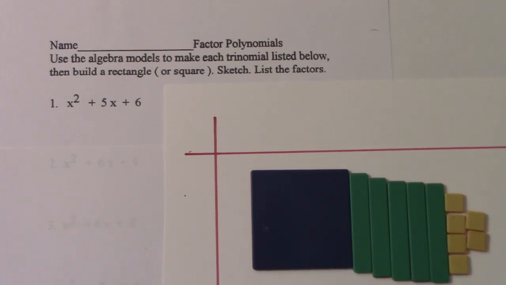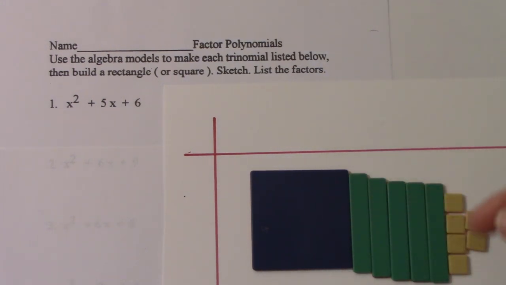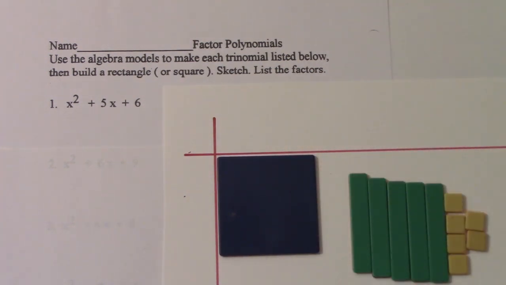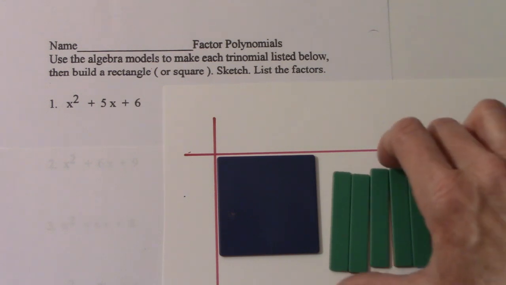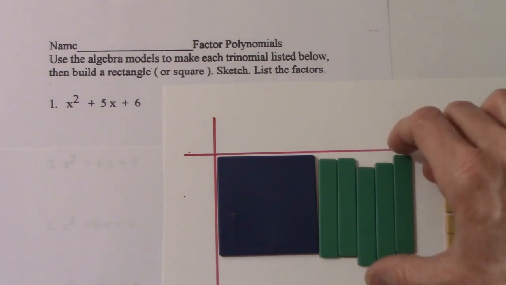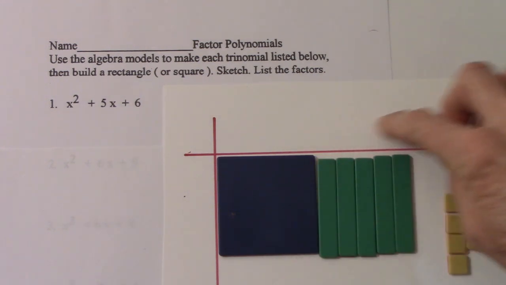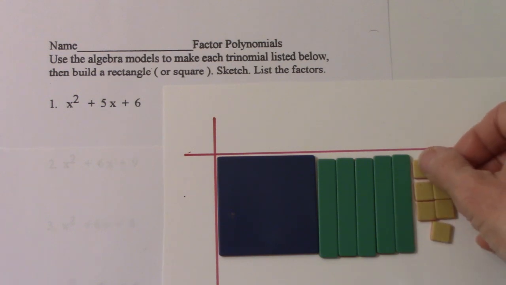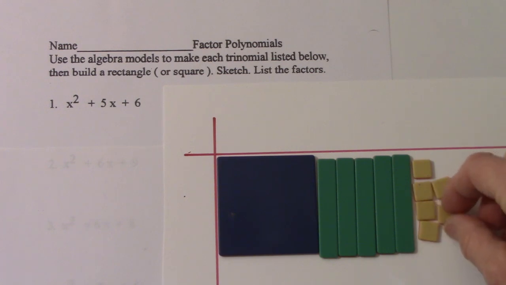Now the key to finding out what those factors are is to move these terms, these pieces, around to make a rectangle. So we don't have any choice with the x squared, and remember from the examples on multiplication that we'll put that one first. But if we leave all these together like so, what can we multiply? We don't know what we can multiply together, and we get these extra pieces that don't make a rectangle.